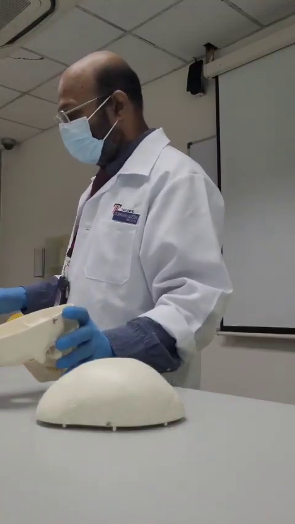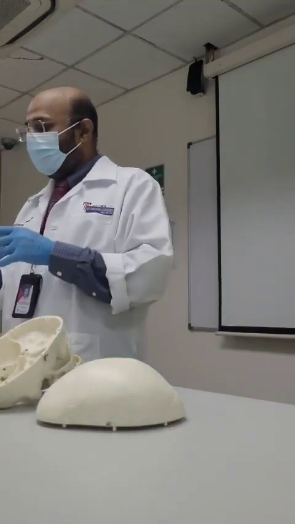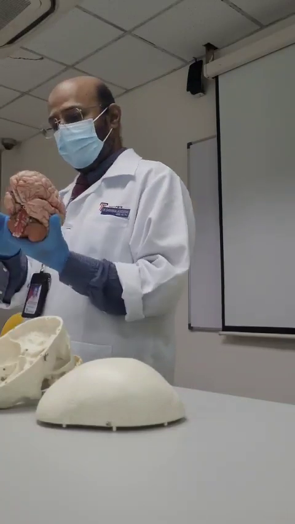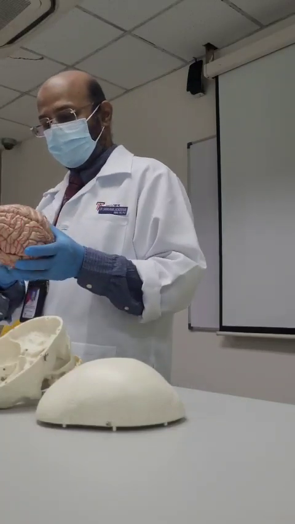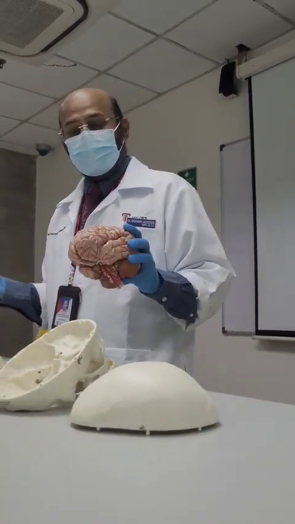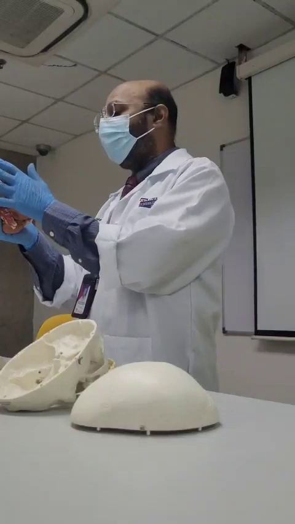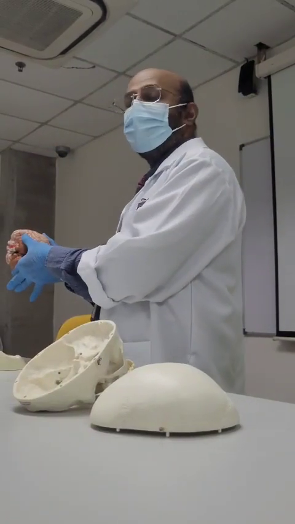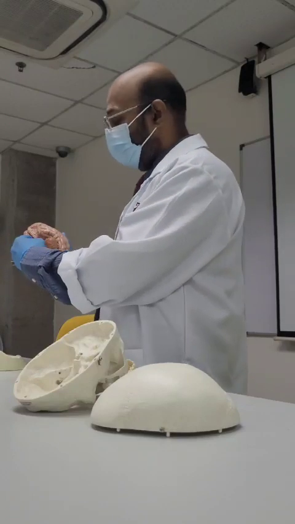Let us go to the brain. In the brain we see the cerebral hemisphere, cerebellum, and the brainstem.